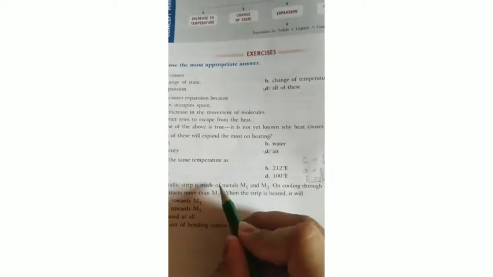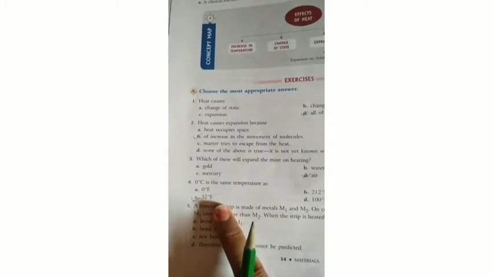So the answer is 32 degree Fahrenheit. So this is the reason. Bache, you can write the solution on this side so that you can get to know why the answer is 32 degree Fahrenheit. I have solved it here. You can see, right? Moving further.